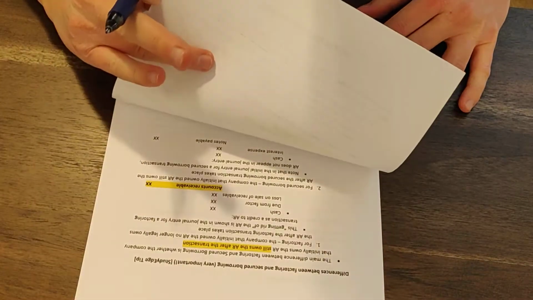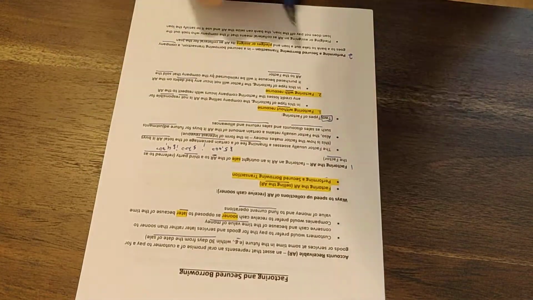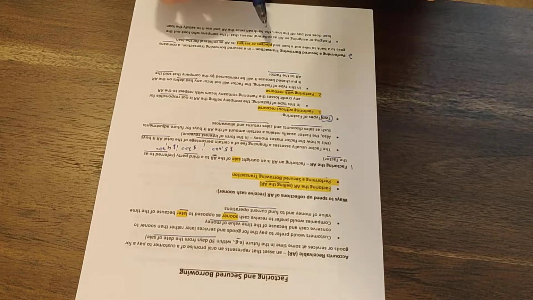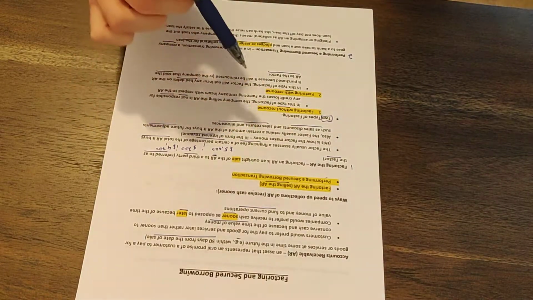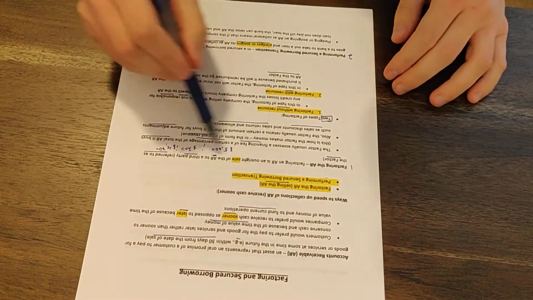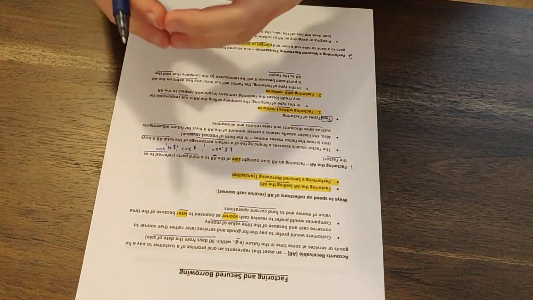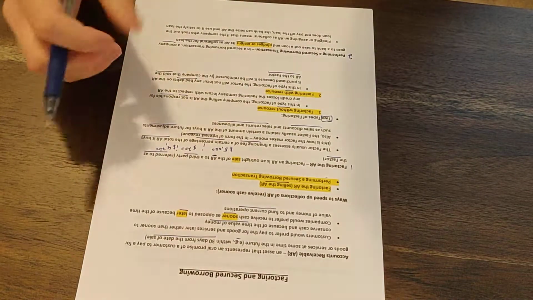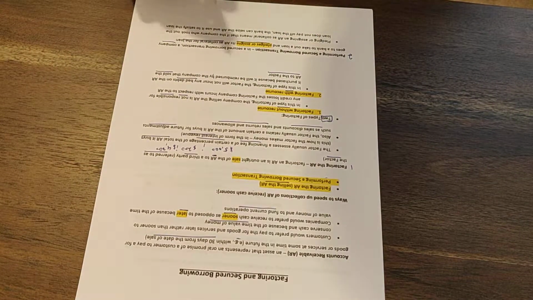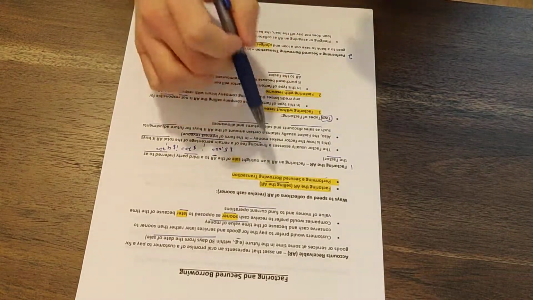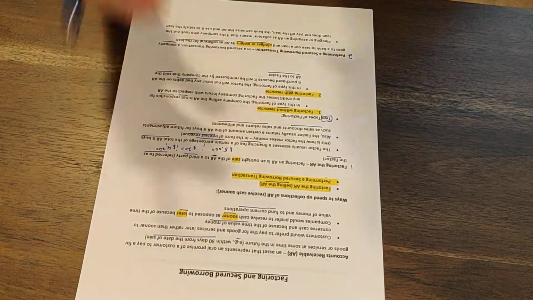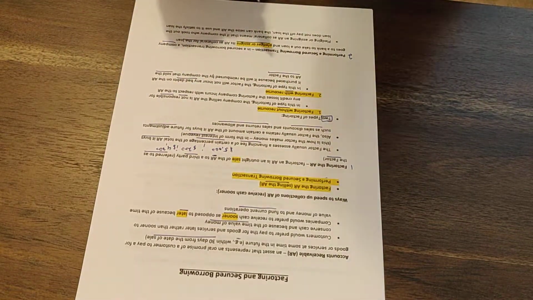So basically, with this idea of secured borrowing, the difference is that factoring is an outright sale, so you're getting rid of the accounts receivable. You no longer own the accounts receivable. It's not in your books. You actually credit it off. With secured borrowing, you're also looking to get cash faster, but you're doing it in a little bit of a different way.